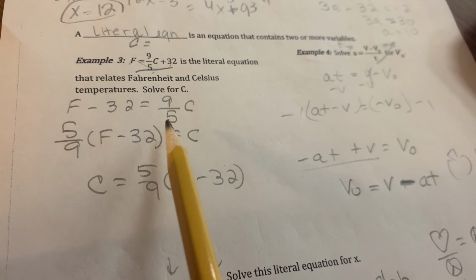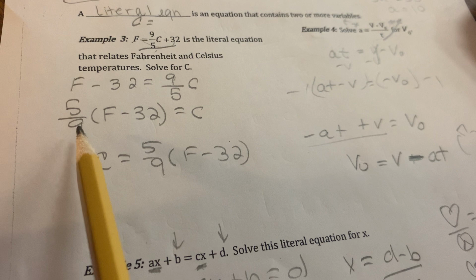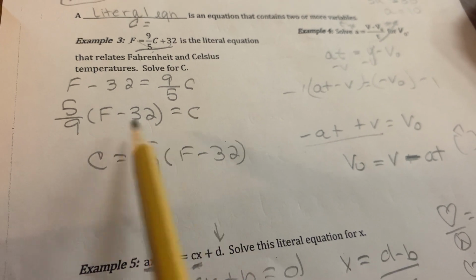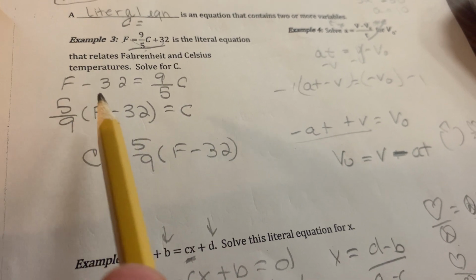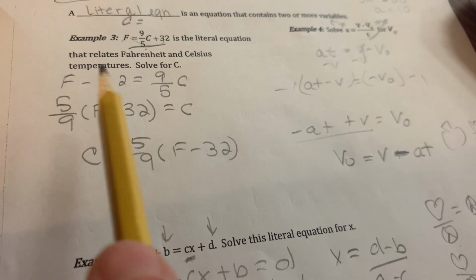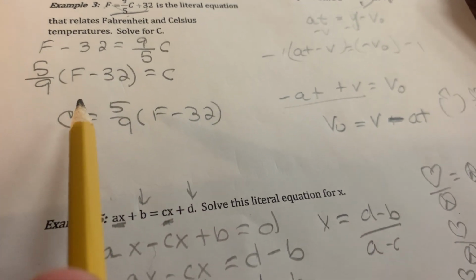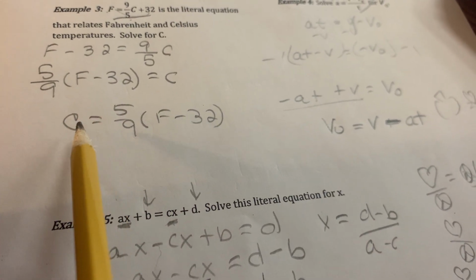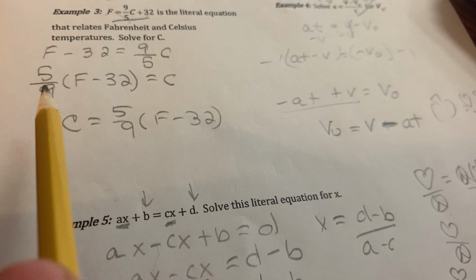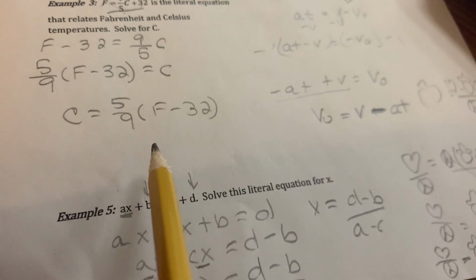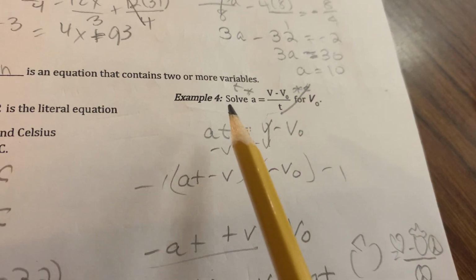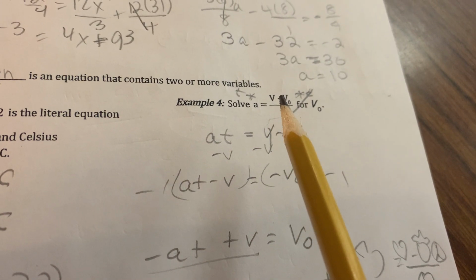Now, how do you remove 9/5? Multiply it to the other side. You can divide both sides by 9/5 or multiply by the reciprocal, but I'm multiplying this entire quantity by 5/9. Now I want C to be first, so C equals 5/9 F minus 32. You're done, okay?